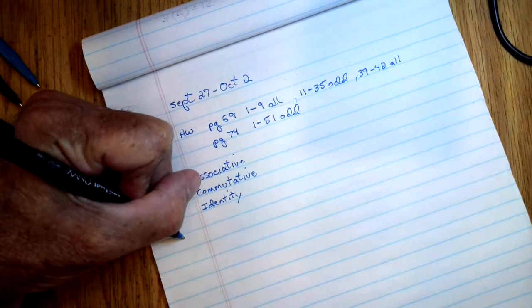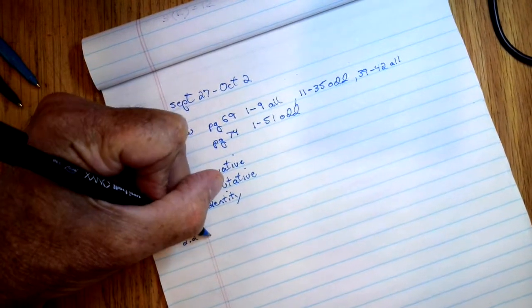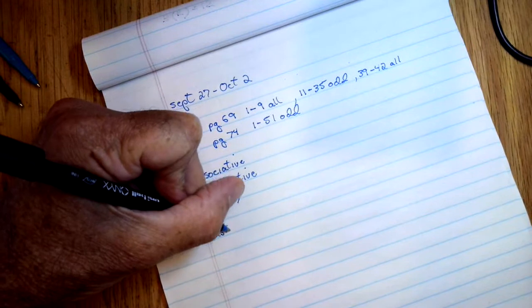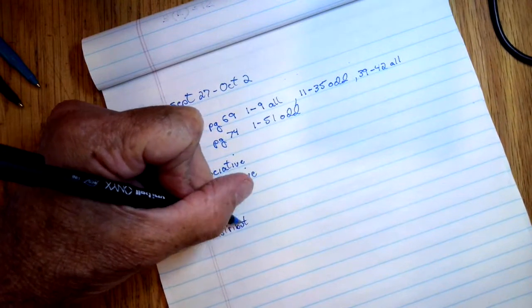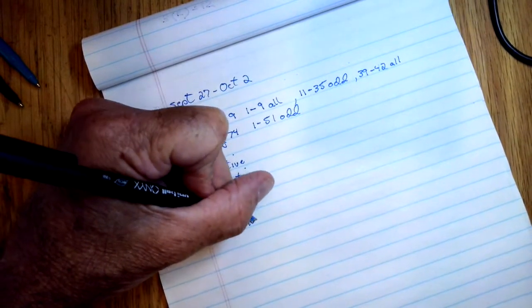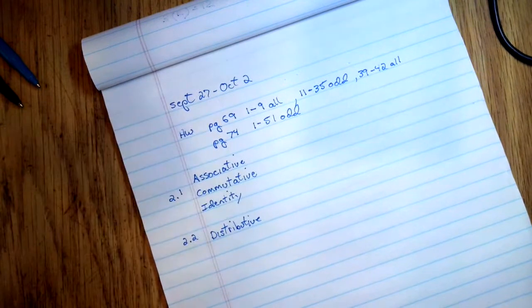For section 2.2, they talk about what's called the distributive property. Now, the distributive property is probably the most commonly used concept in all of algebra. And so understanding it backwards and forward, sideways, is really, really important, or you cannot continue to do lots of algebra stuff. So here's what it means, basically.